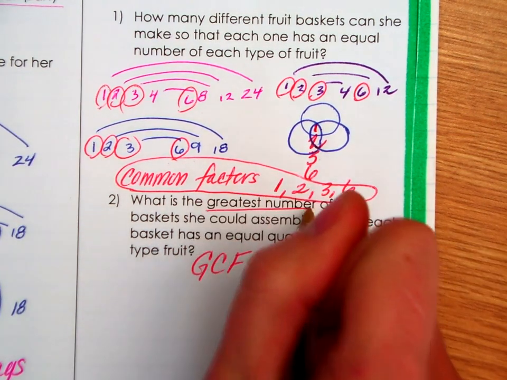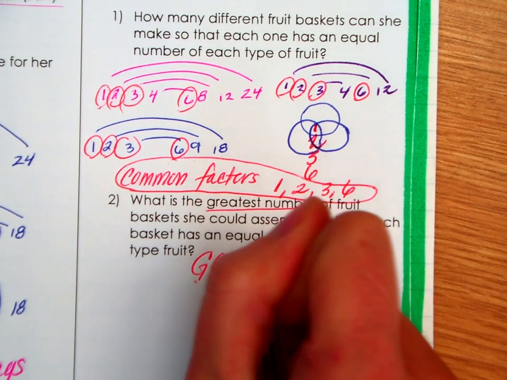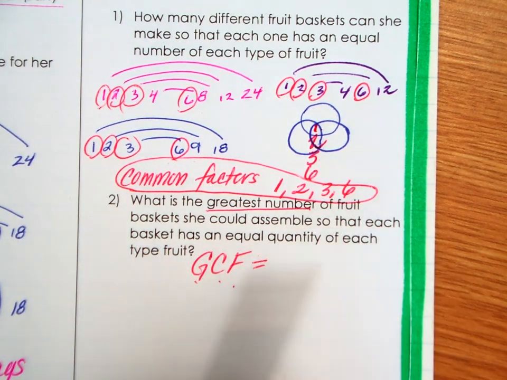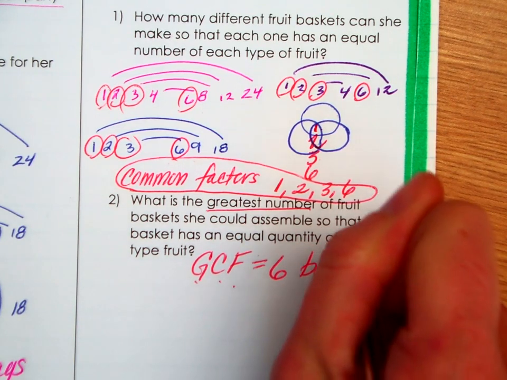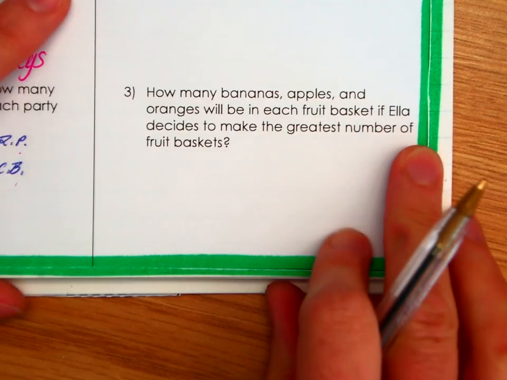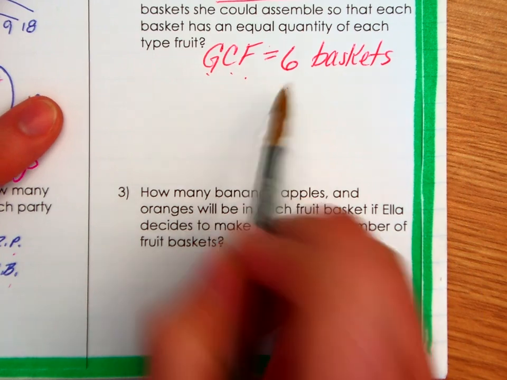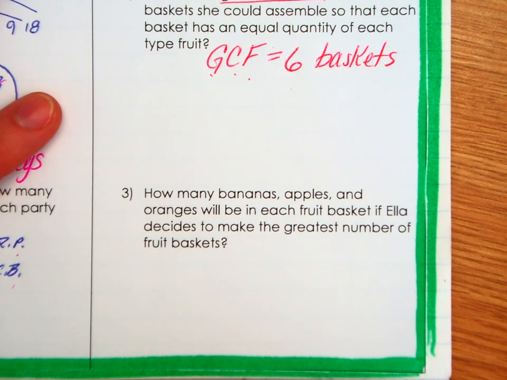The greatest number makes us think greatest common factor. The greatest number that would contain an equal amount of each type of fruit would be 6 baskets. What's great about this one is you already did all the work up here. It's already complete. Now, if she goes with 6 baskets, as our GCF here, how many bananas, apples, and oranges will be in each fruit basket?